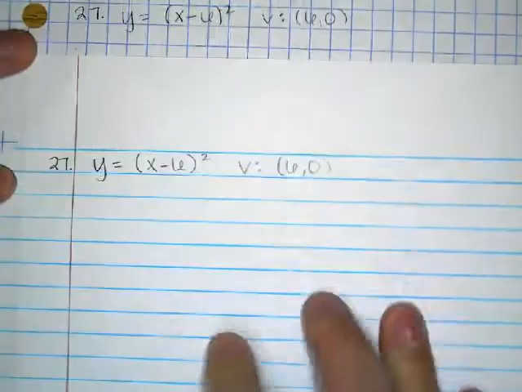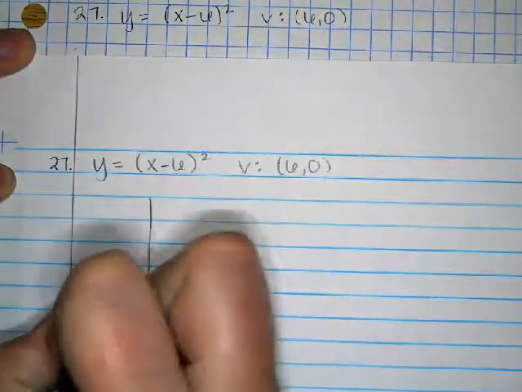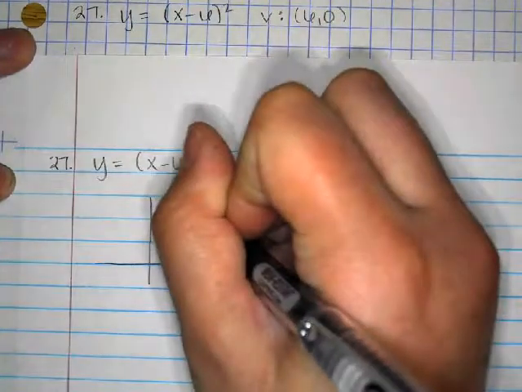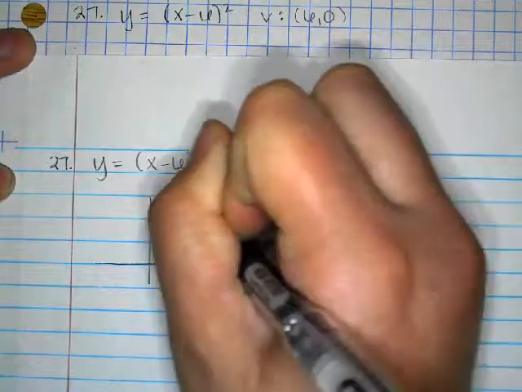All right. So the vertex is 6, 0. And you should be writing this on your paper because a lot of people are saying, Ms. Rice, I don't understand this problem. It doesn't make sense.